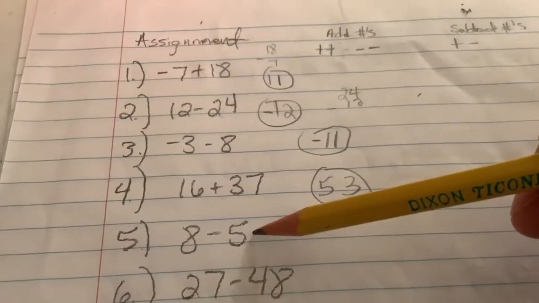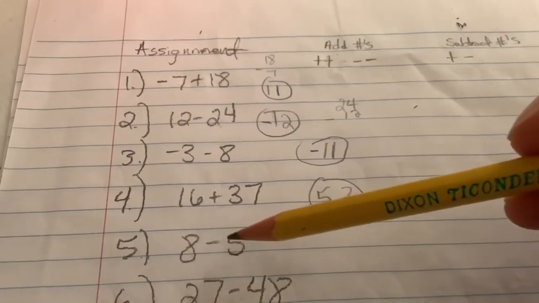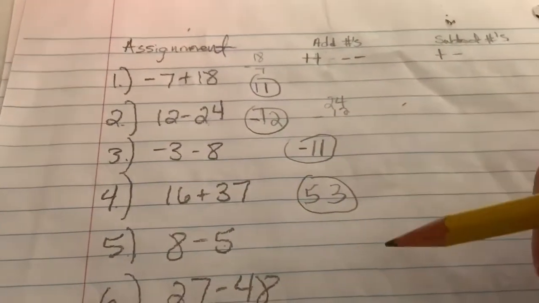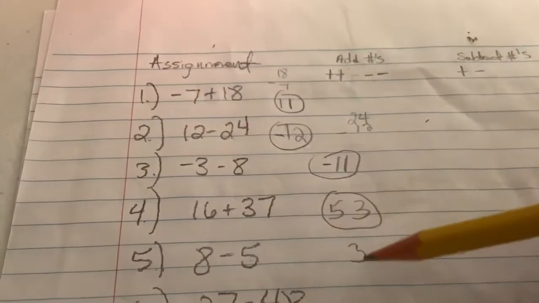We've learned since elementary. But if we're looking at it like this rule, the 8 is positive, the 5 is negative, so they're one of each, and so I subtract the numbers. So 8 minus 5 is 3, and because the bigger one's positive, it's a positive 3.